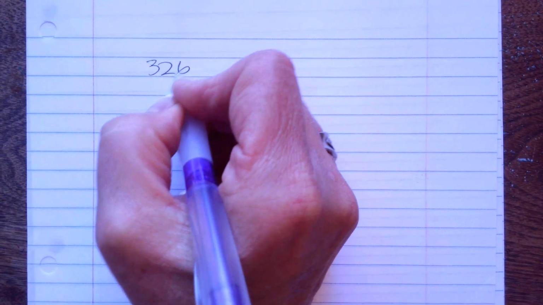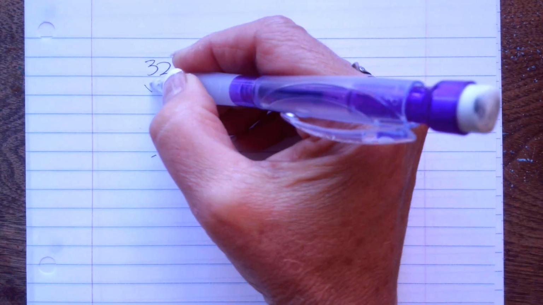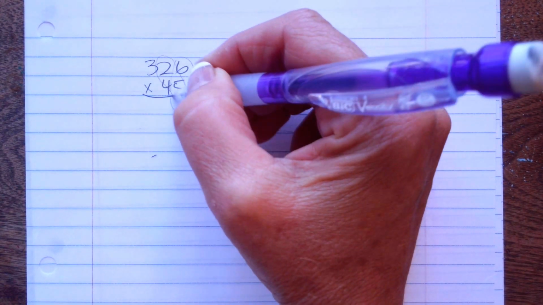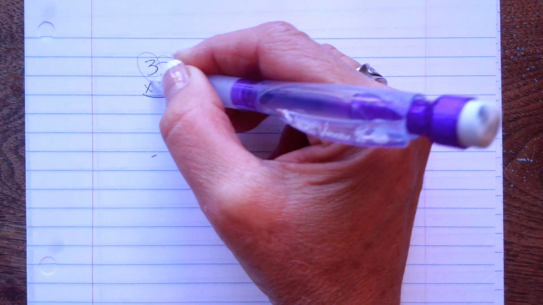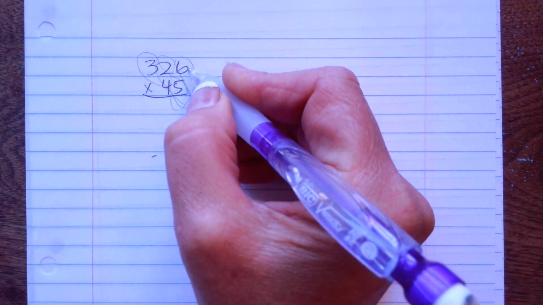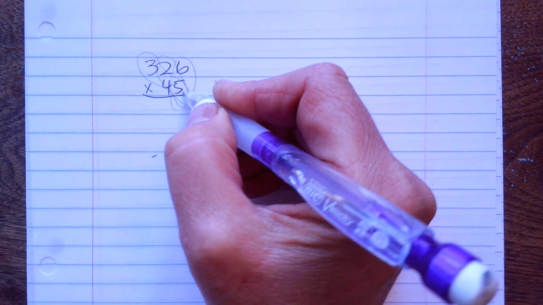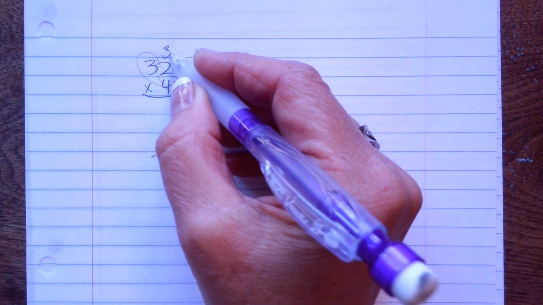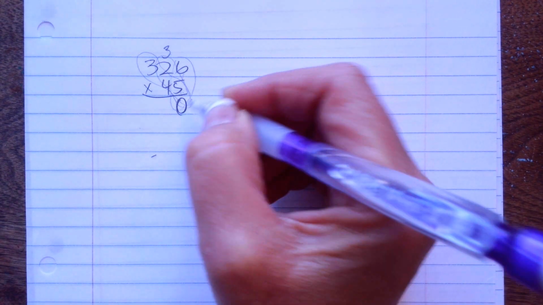Okay, so for multiplying, the first step is to do the ones, and then we do this, and then we do this. So we're going to do 6 times 5 first. So the ones and the ones is 30. You put the 3 up here, you put the 0 here.